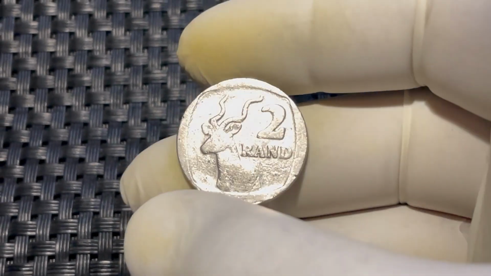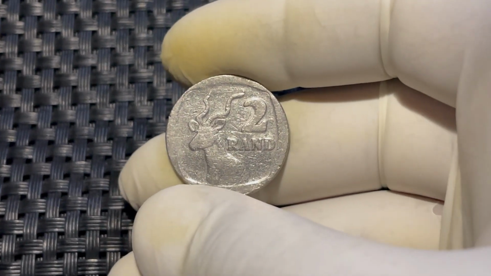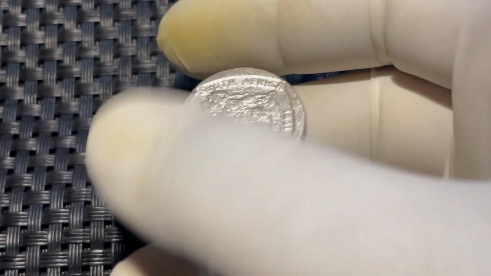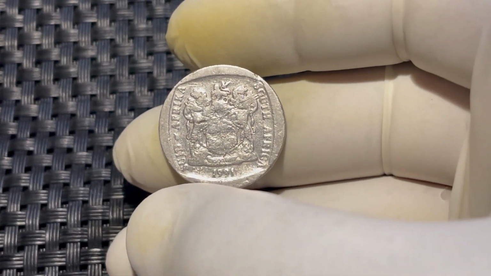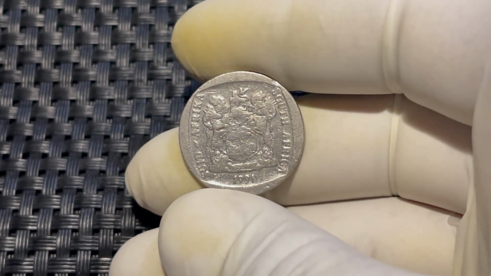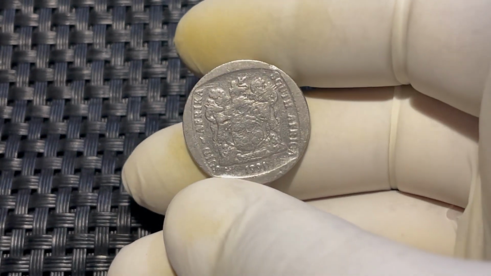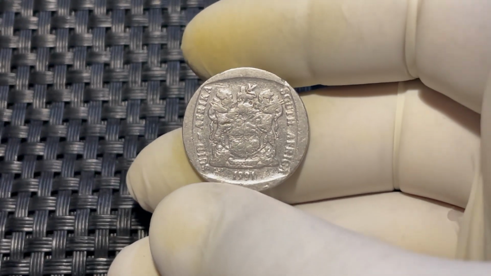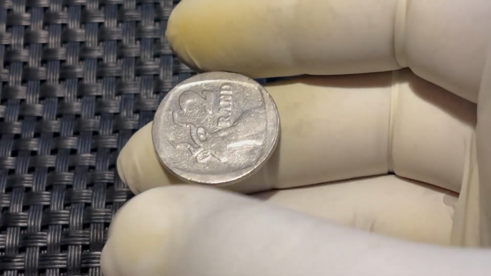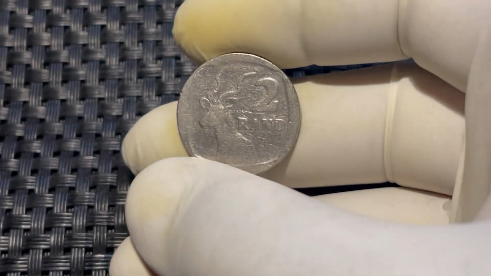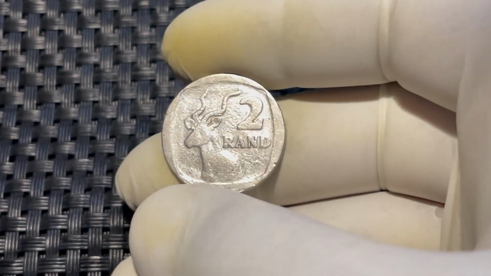Over time, coins that were used in everyday transactions tend to degrade in quality. Exposure to the elements, handling, cleaning, and contact with other coins cause wear and tear. For this reason, high-grade examples of the 1991 2 Rand coin are far less common today. When a coin is over 30 years old and was not originally stored or preserved properly, its survival in near-mint condition becomes increasingly rare.